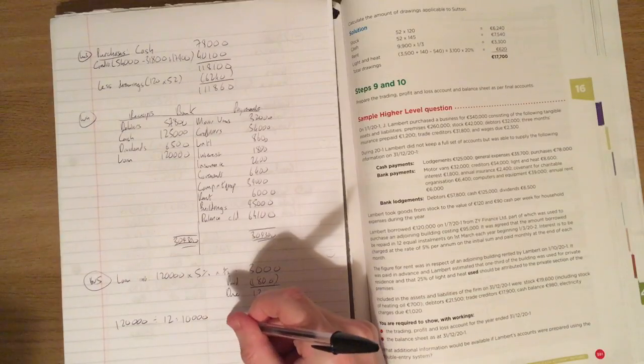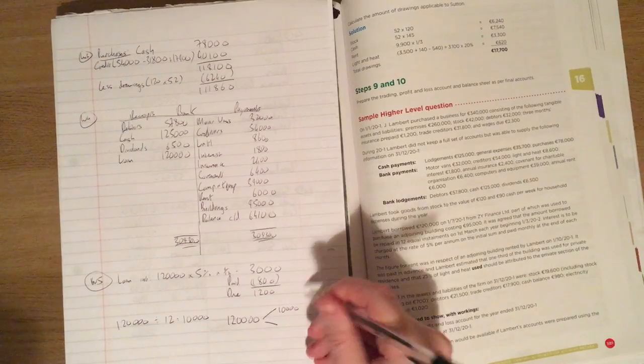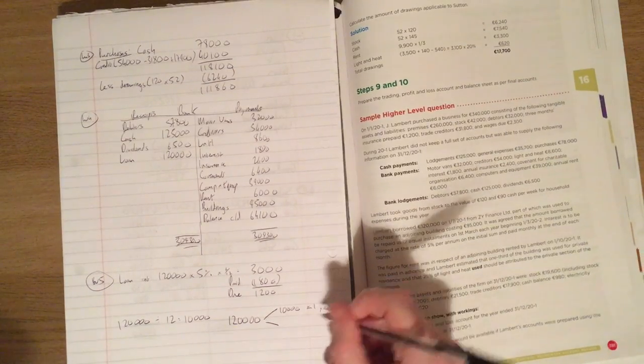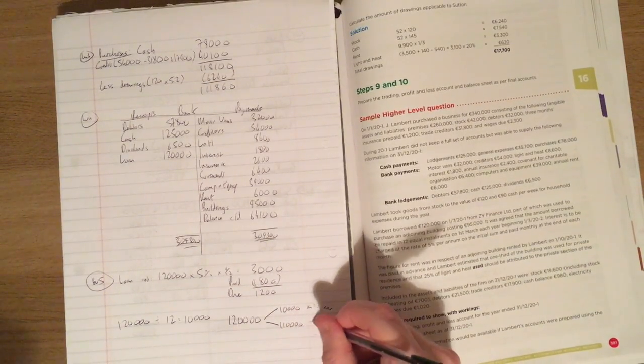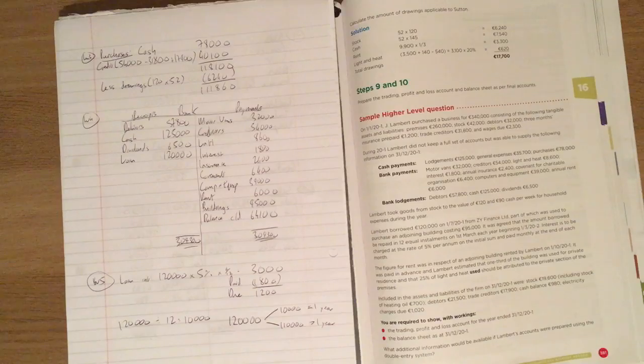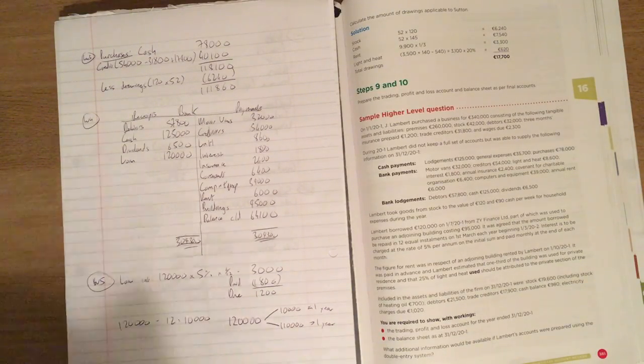So just my 120,000 loan: 10,000 of that is going in creditors due within 1 year, and 110,000 is going in creditors due after 1 year. It's really easy to miss and just put all 120 grand in the long-term liabilities, because that's generally what we do. But they're telling us that we're going to pay 10 grand of it within 1 year, so put 10 grand of it up in the creditors due within 1 year, and then the 110 grand, which is going to be paid after a year, down in the financed by in the long-term liabilities.